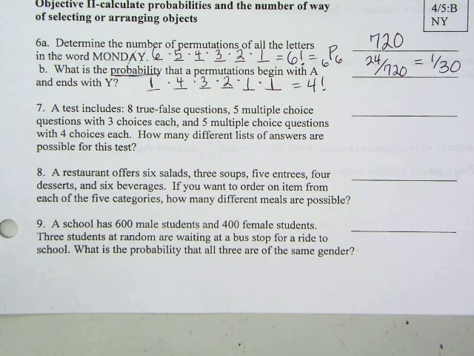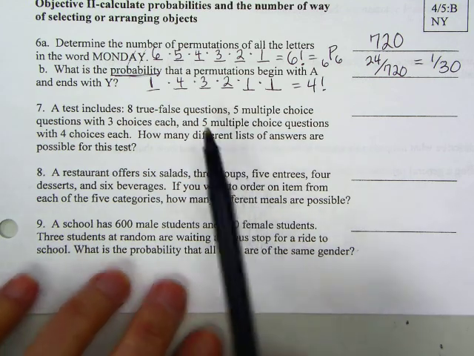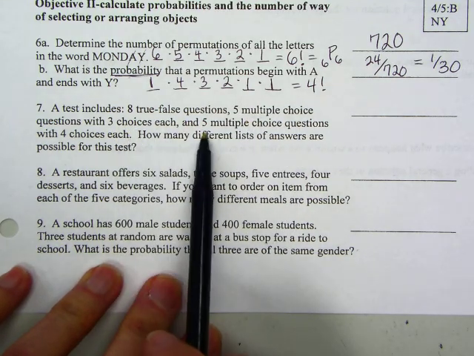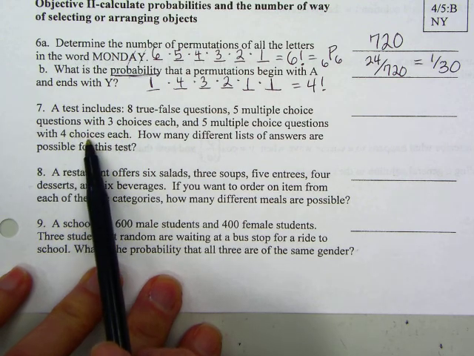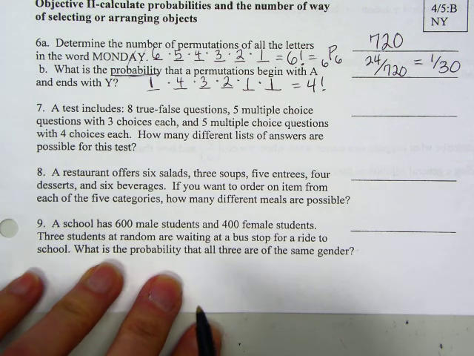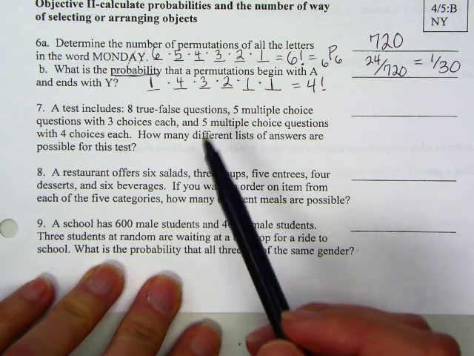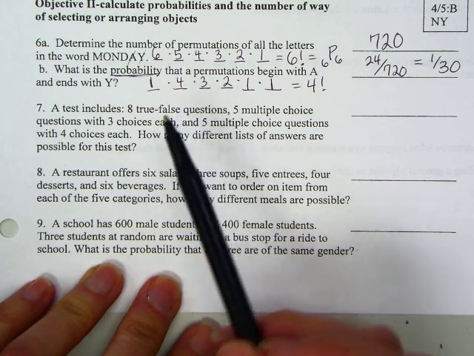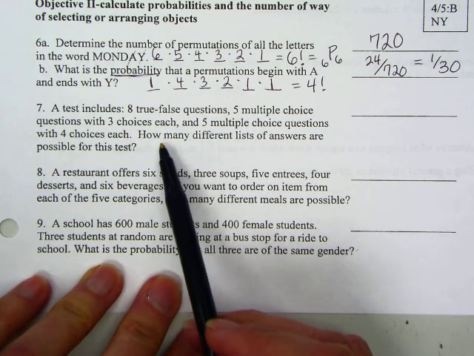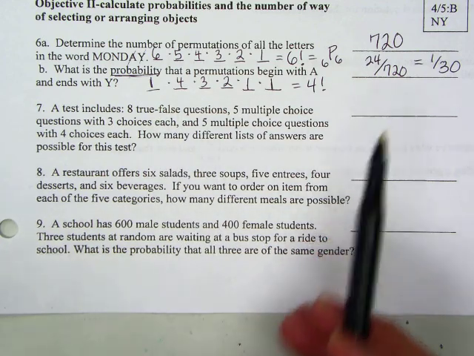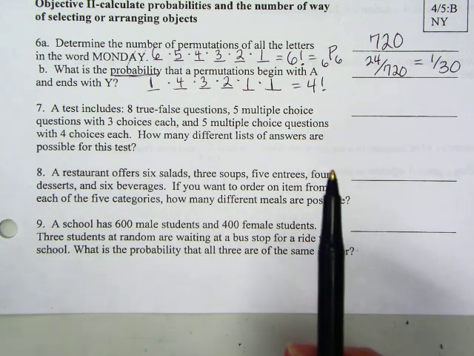Okay. Another familiar type of question, I hope, number 7. A test includes 8 true-false questions, 5 multiple choice with 3 choices each, and 5 multiple choice with 4 choices each. How many different lists of answers are possible for this test? All right. Again, here comes the question, is it 2 to the 8th or 8 to the 2nd? So try to think through that. This is, again, going to be a really big answer. How are we going to do that with powers or with slashes? Either way.